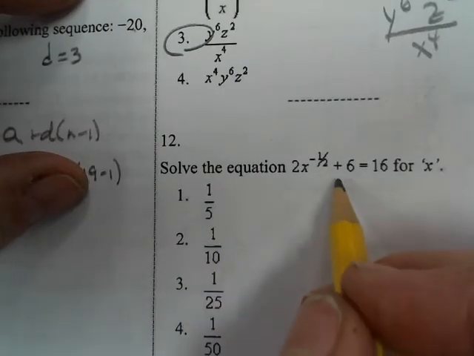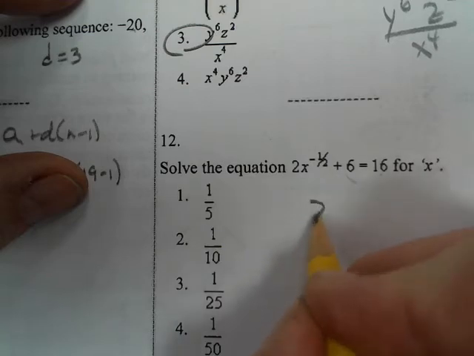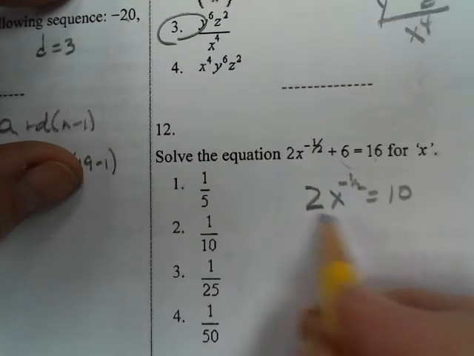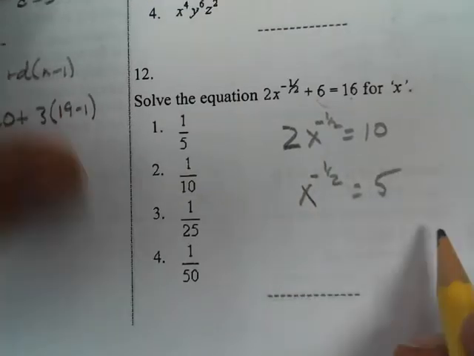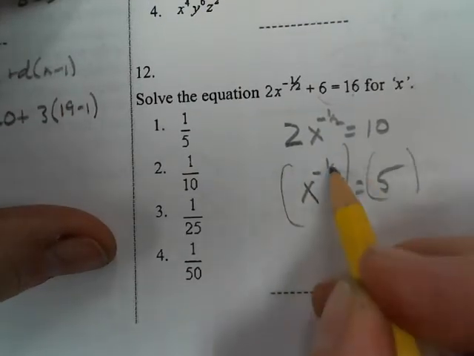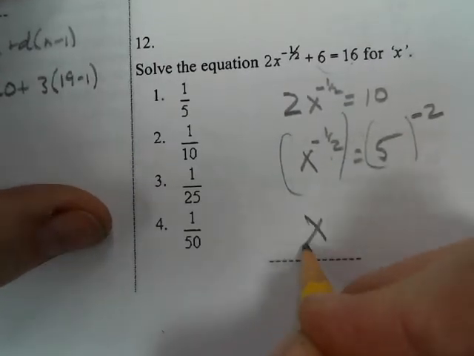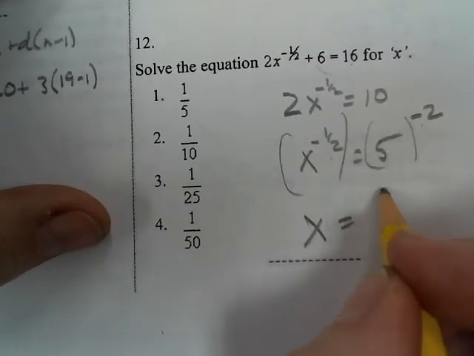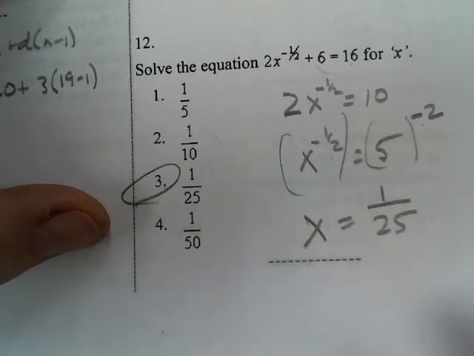Now we're going to solve this for x. So to solve this for x, you subtract 6 from both sides and get 2x to the -1/2 equals 10. Divide by 2, x to the -1/2 equals 5. And now we're going to raise both sides to the reciprocal of -1/2, which is -2. So x to the 1st is equal to 5 to the -2. 5 to the -2 is 1/5 squared, which is 1/25, option 3.